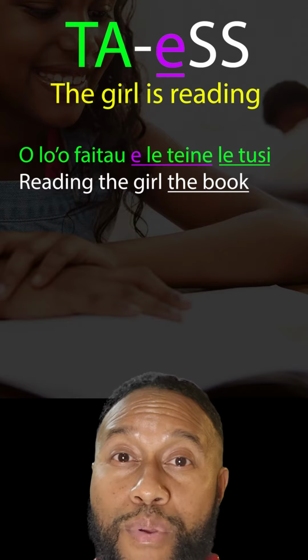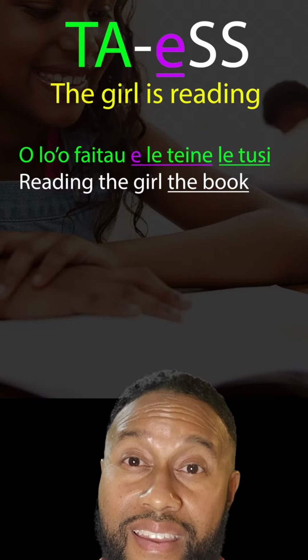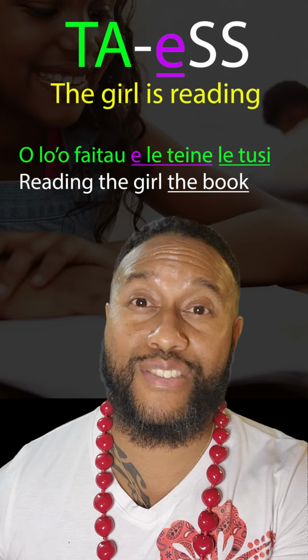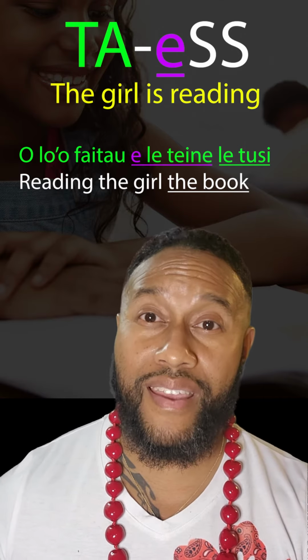So in this statement, we're going to mark the doer of the action with the e. Olo'o faitau e letene letusi. And because we've marked the doer with the e, we can also say olo'o faitau letusi e letene.